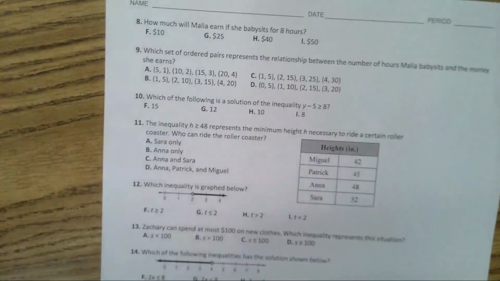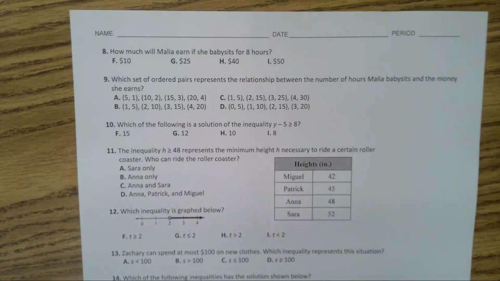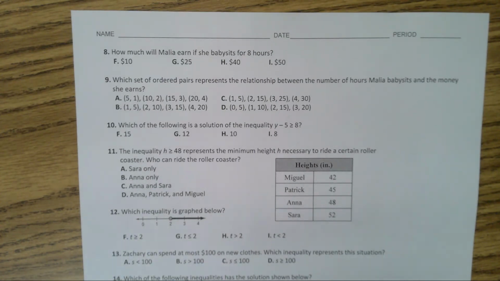Any questions on this front page? Okay, let's go to the back page. Now, your test is longer than this, kids. I looked at it. I think it's 25 questions long. So I just want you to know.